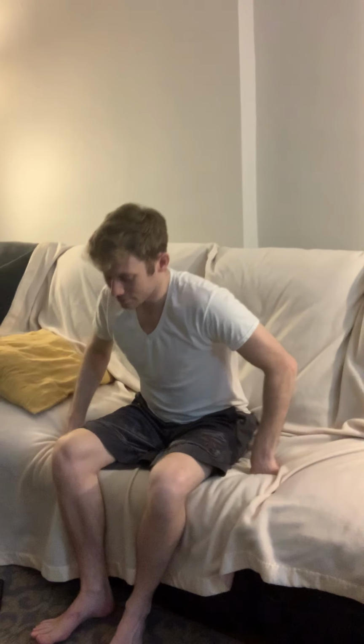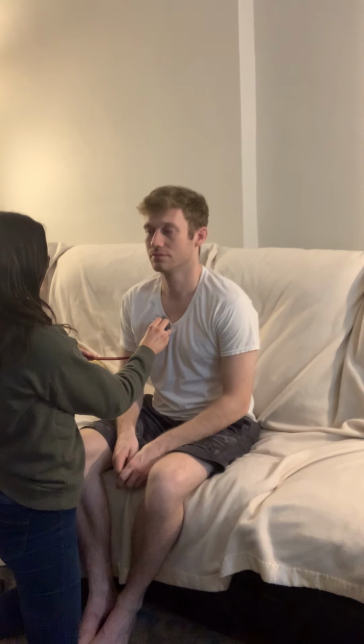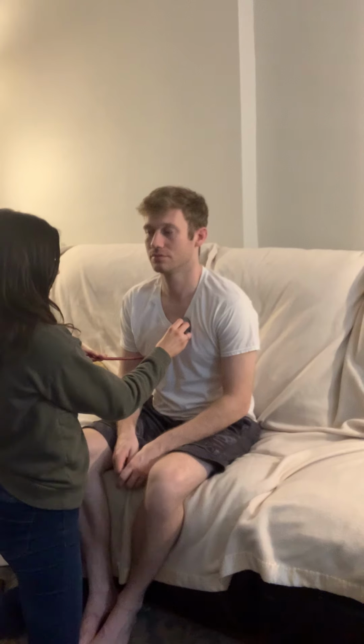Okay, now I'm going to go ahead and auscultate heart sounds. Okay, this is aortic, pulmonic, Erb's point, tricuspid, and mitral.